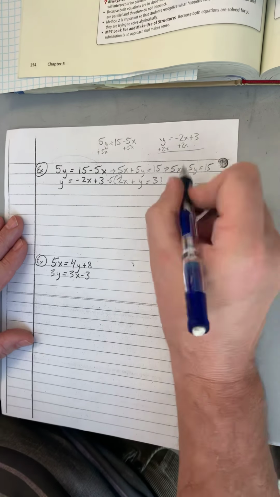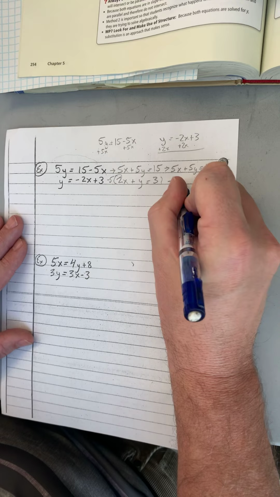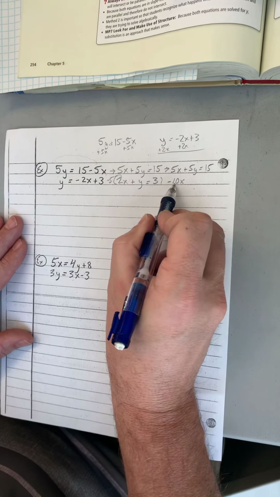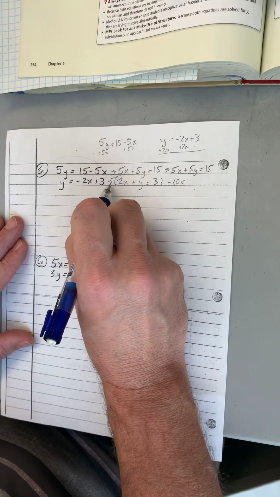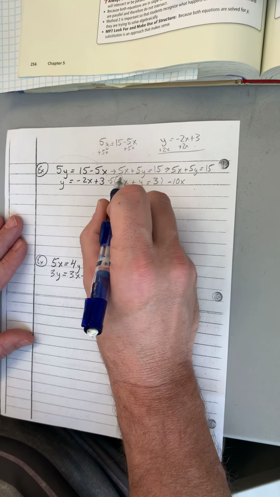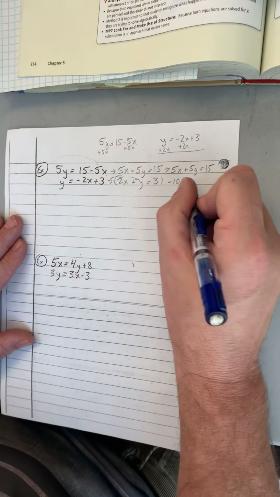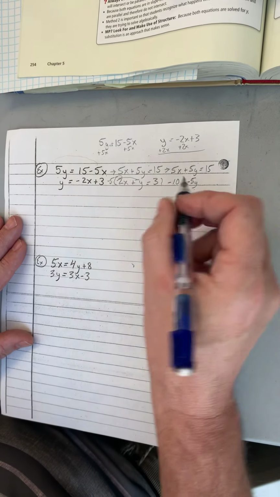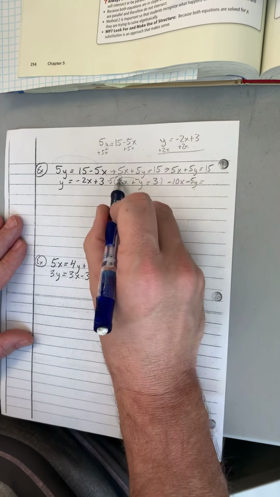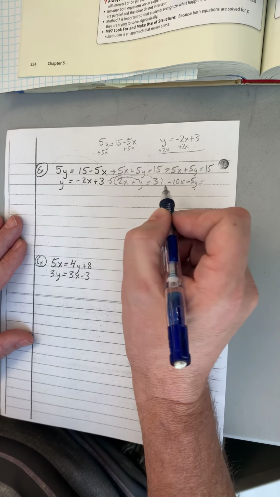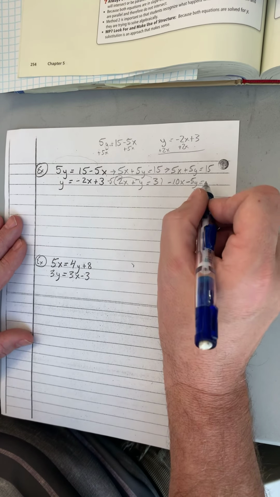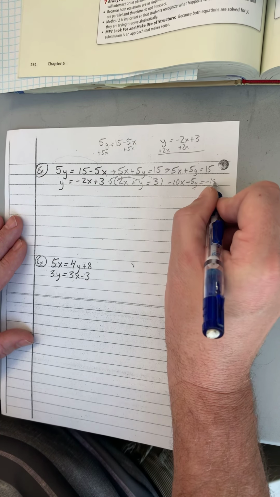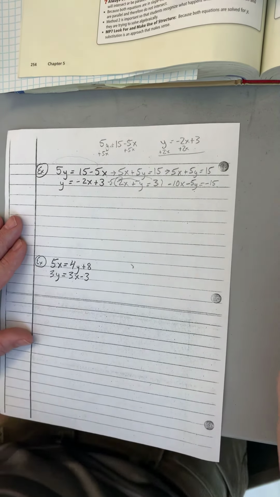5x plus 5y is equal to 15. Negative 5 times positive 2. Negative 10x. A potential for a mistake there because it's a negative times a positive. Negative 5 times 1y. Well, that's negative 5y. That's why we did by negative 5. That's what I want. Is going to equal negative 5 times 3, which is negative 15.